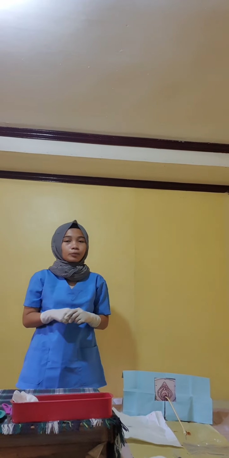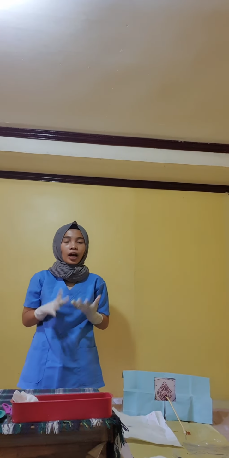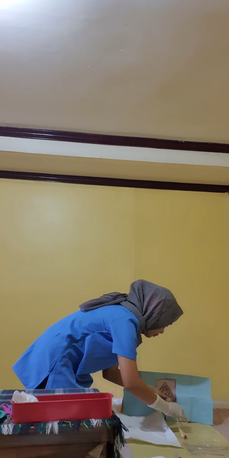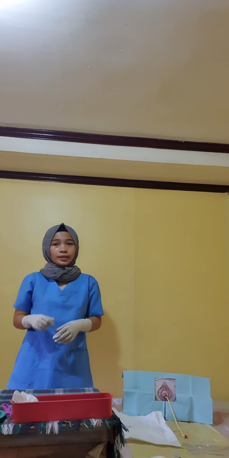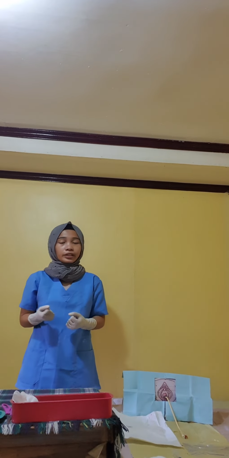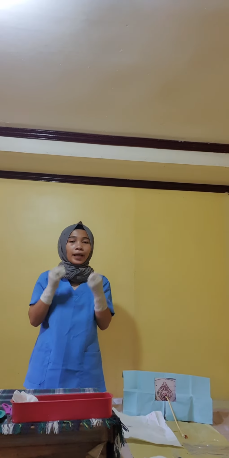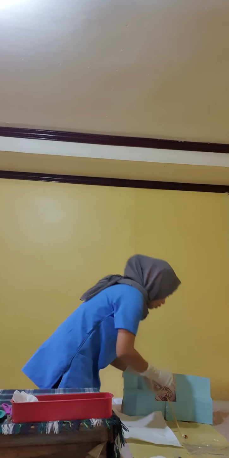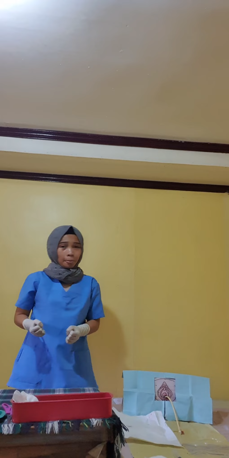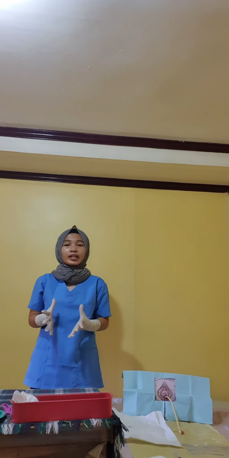So next, slightly pull the Foley catheter. Rationale: to check if the catheter is locked in place. Next, if the lock of the Foley catheter is already ensured, push it 1 to 2 inches further. Rationale: to prevent pressure on the bladder sphincter. So next, remove the drape. Rationale: to access the thighs.